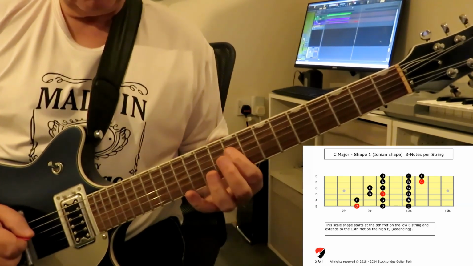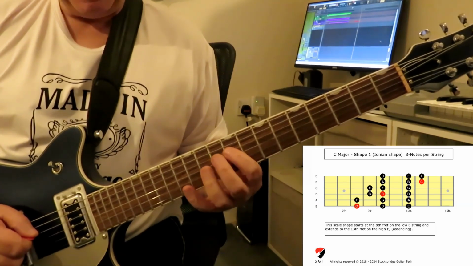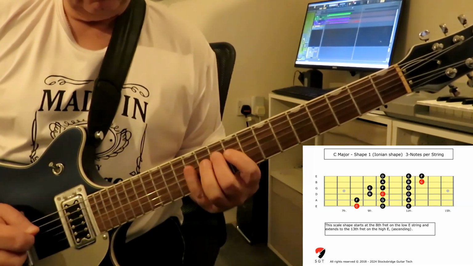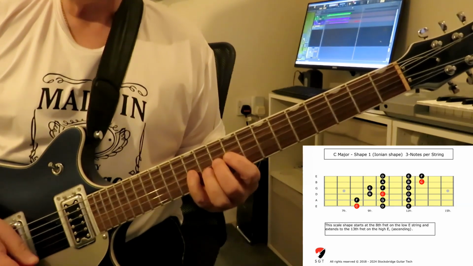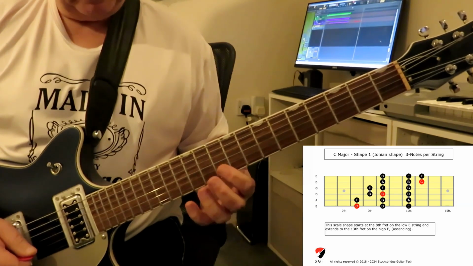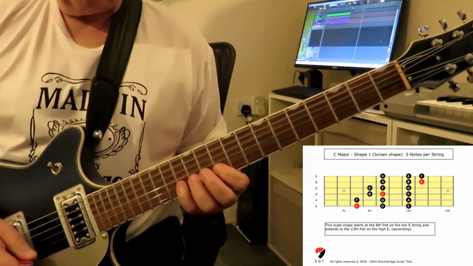Then on strings 4 and 3 we're going to play frets 9, 10 and 12. And then on strings 2 and 1, the high strings, we're going to play frets 10, 12 and 13.